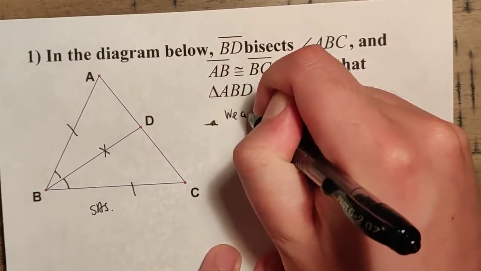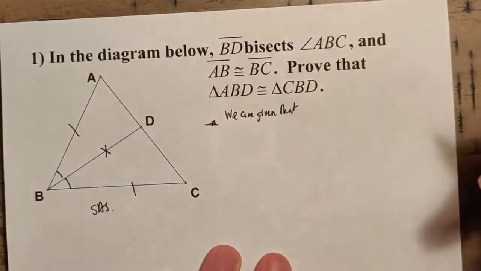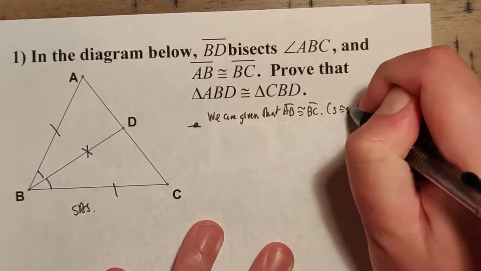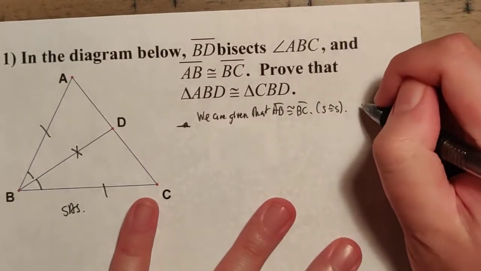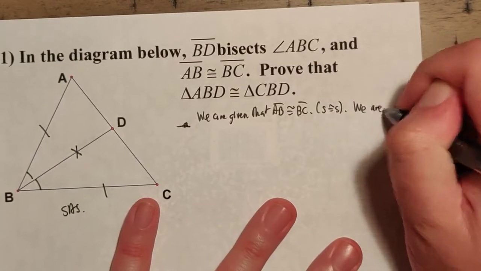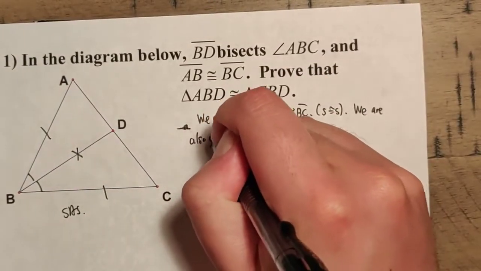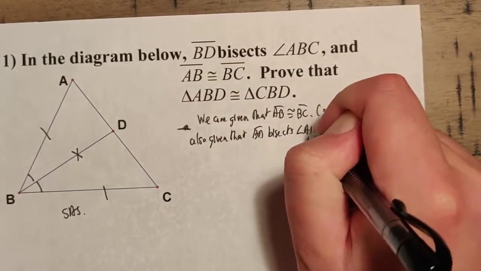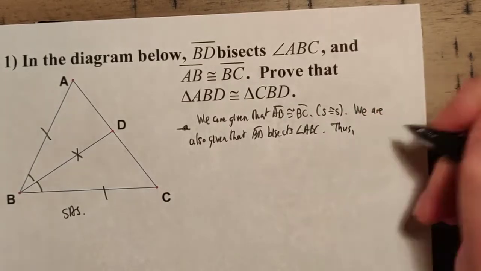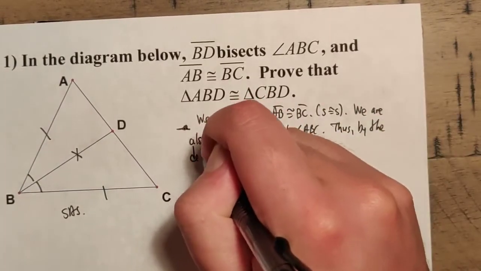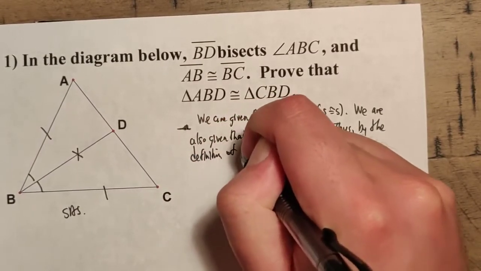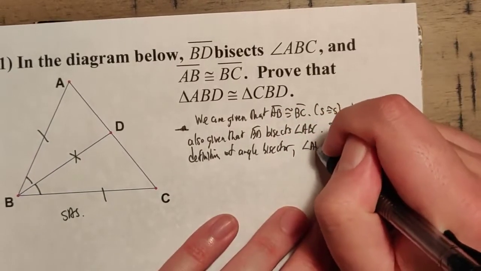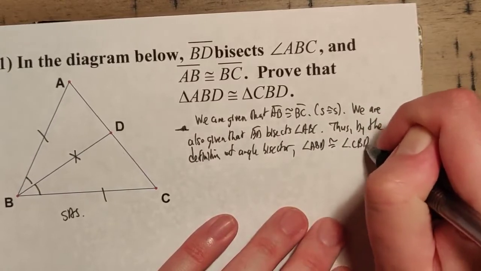So in this case, we are given that AB is congruent to BC, and I'll mention that as a pair of sides. We are also given that BD bisects angle ABC. So thus, now we can use the definition. By the definition of angle bisector, we have angle ABD is congruent to angle CBD here, and that's a pair of angles.